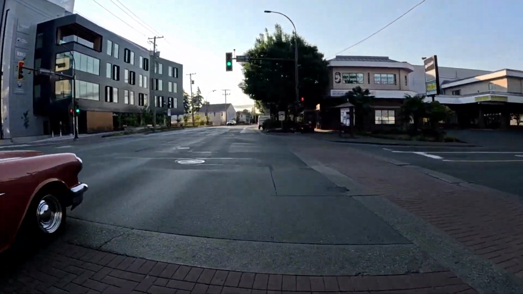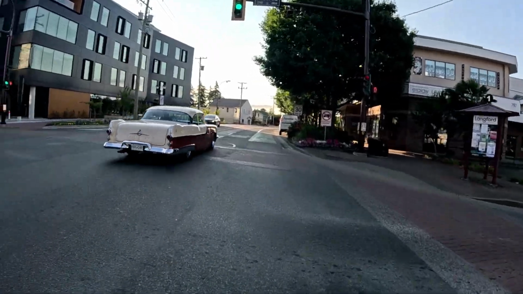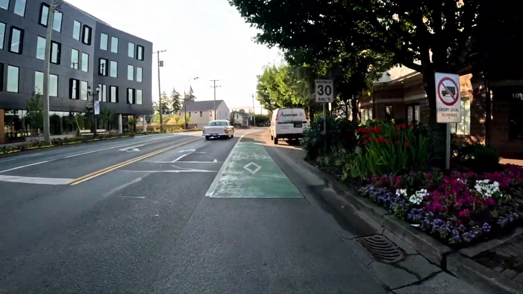Oh, here's that car. Just passing it there. Check it out. There you go. That was convenient.